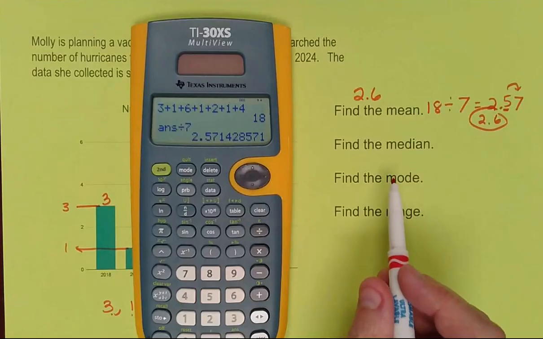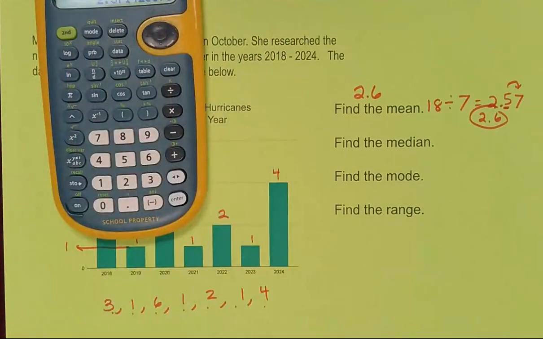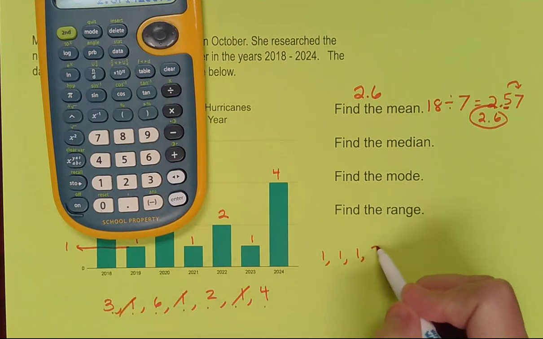The median, we have to list them in order. If I just pick the middle number the way they're listed, it's a 1. So we have to list them in order. I've got 1, 1, 1. I have 3 ones. I can mark them off. I have a 2, a 3, and a 4.